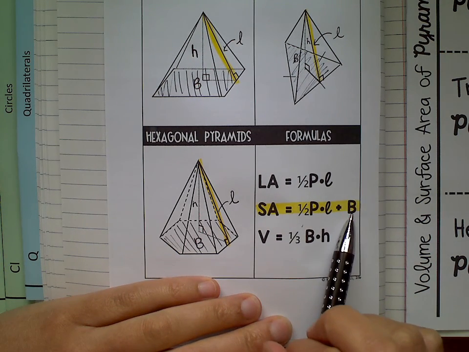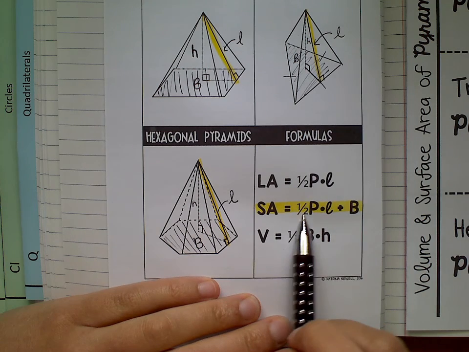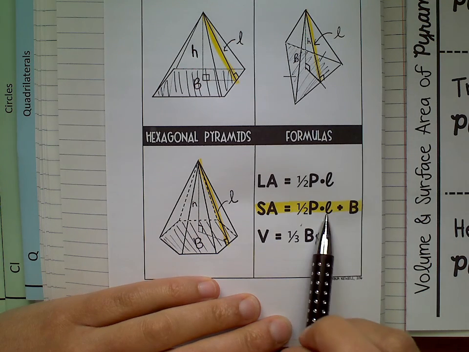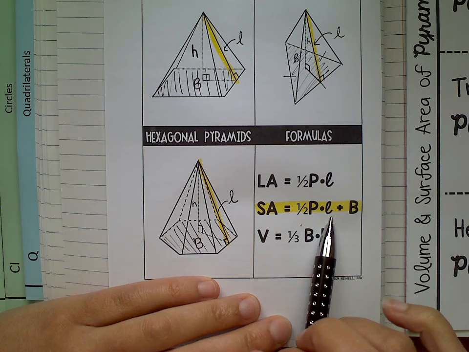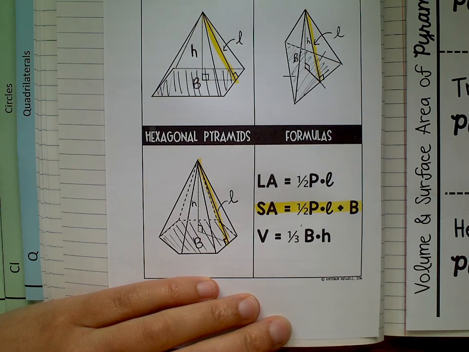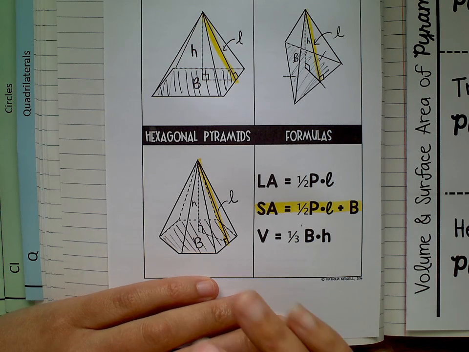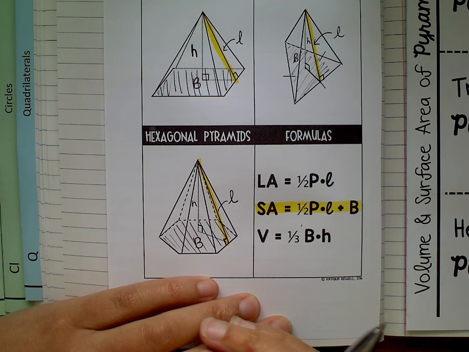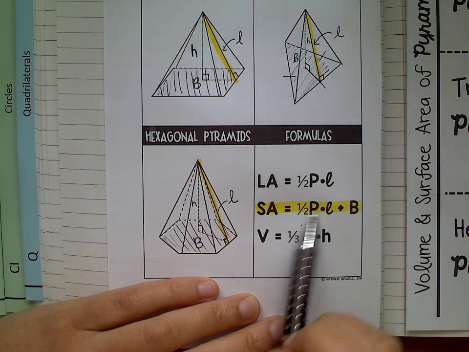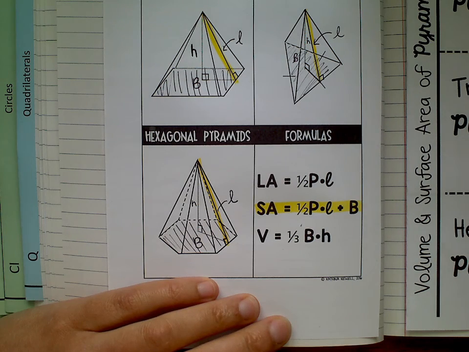We find the area of the base, and then we add on half the perimeter times the slanted height, or the lateral height. And it's half the perimeter. The half comes from the fact that you're not rectangles around, you're triangles around. And when you're finding the area of triangles, you have that half base times height. So that's kind of where the half comes from.